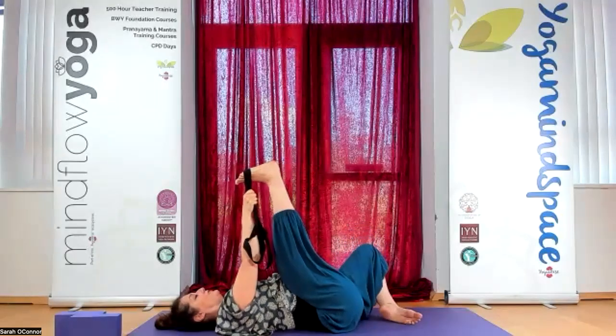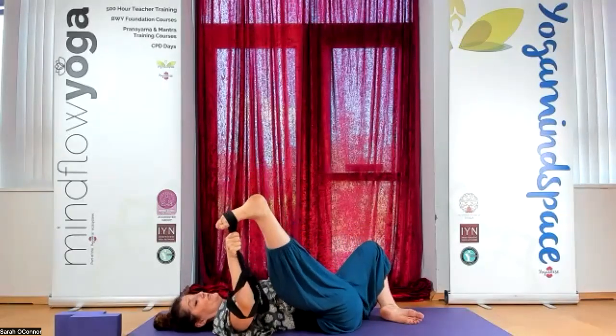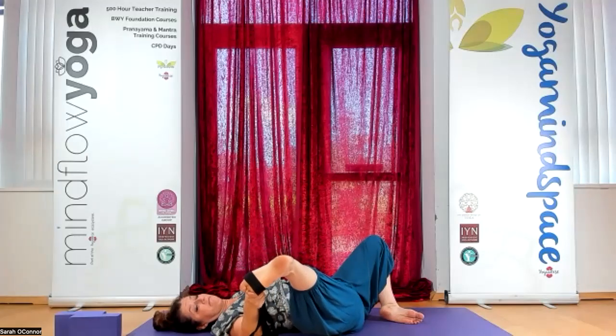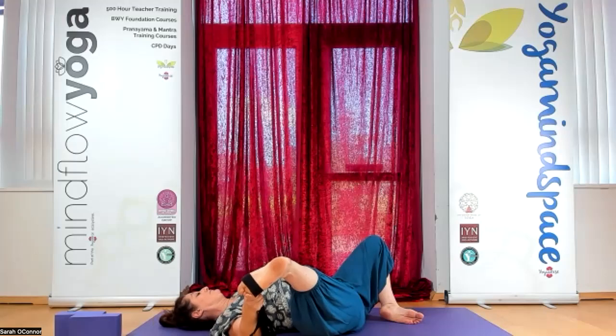Good, let the left knee roll out and bring the leg out to the right. Keep the foot really active. Pull the toes towards the face. Be aware of the stretch at the back of the knee.